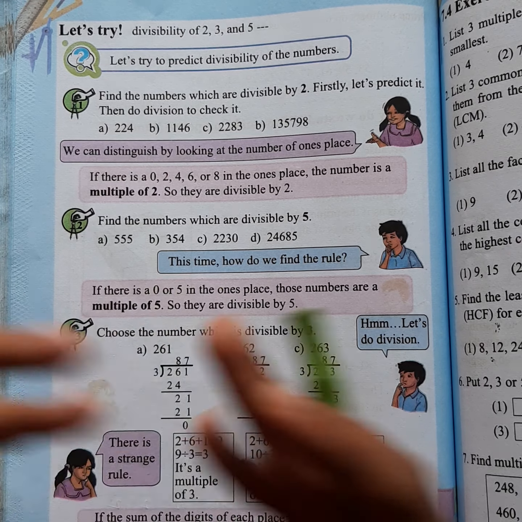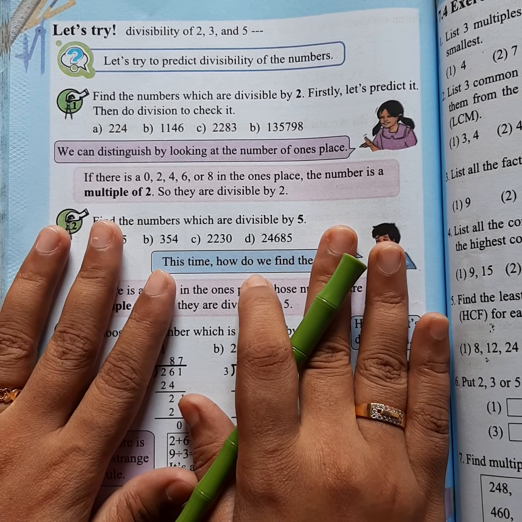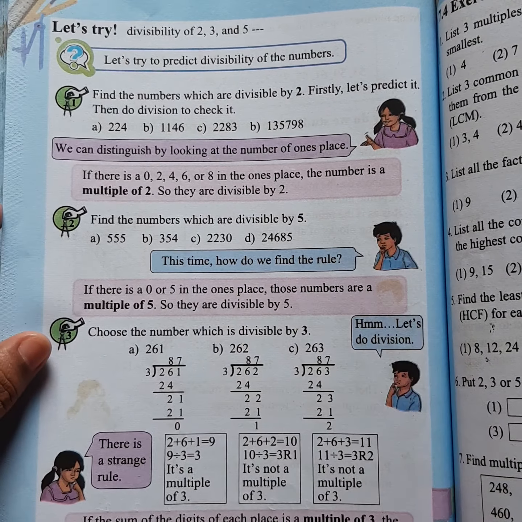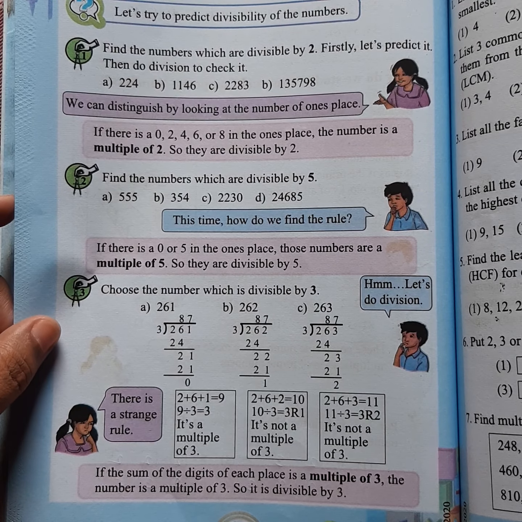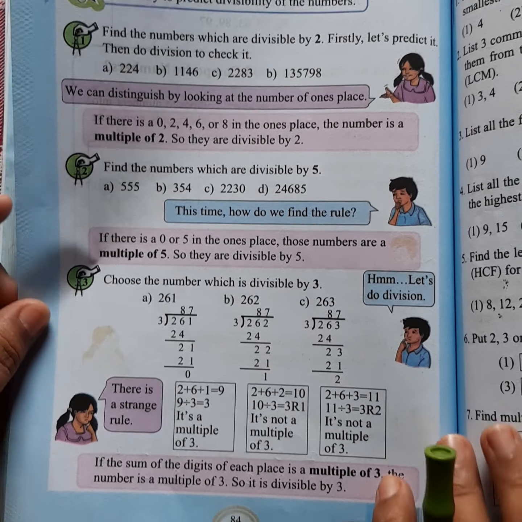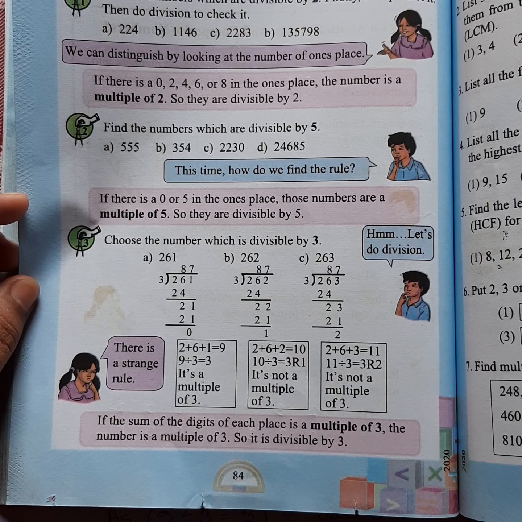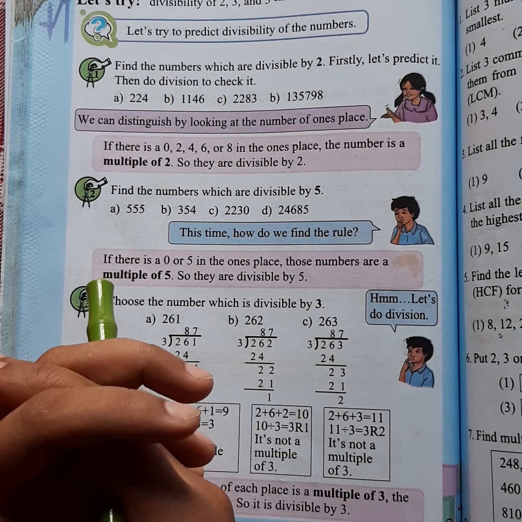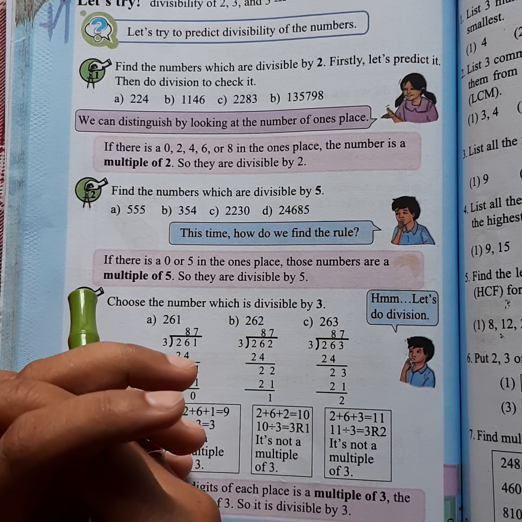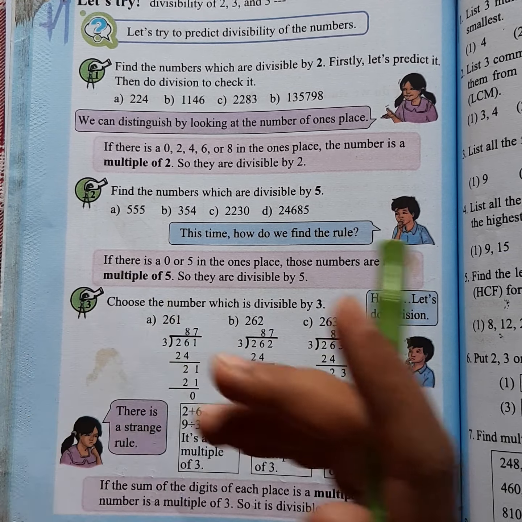Today we are going to discuss the divisibility rule for 2, 3 and 5, and this class is for class 4. You can see that I have opened the book to page number 84, and on this page there are some specific rules for dividing any number by 2, 3 and 5.